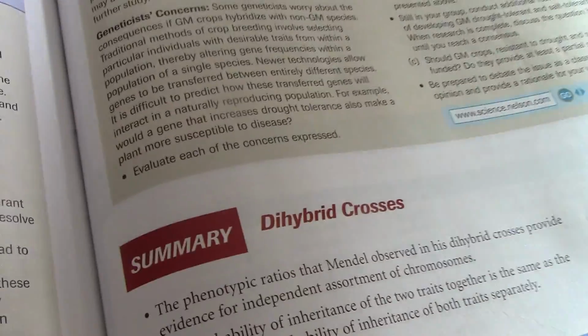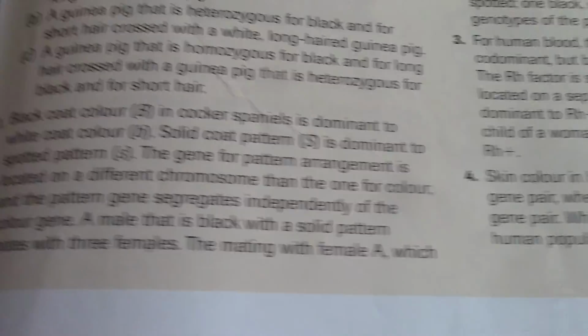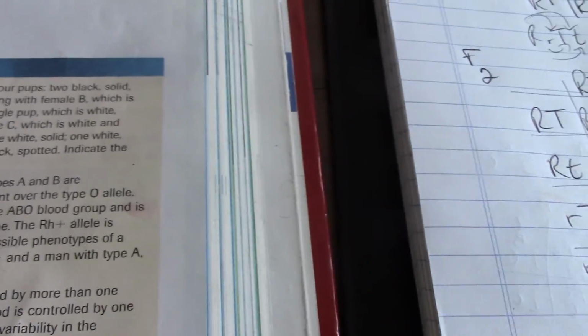But I'm going to look at question number 2 here. So this is Nelson, page 619. We're going to do a few of these questions, actually. Question number 2.